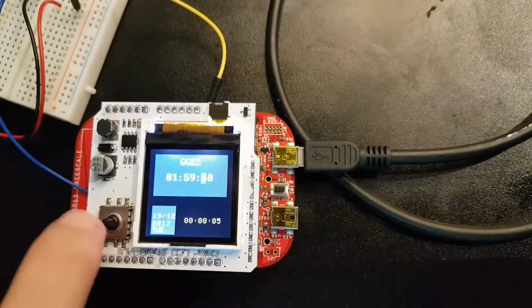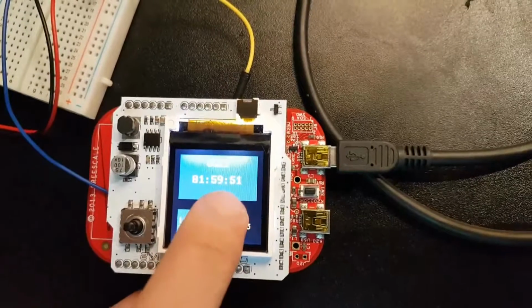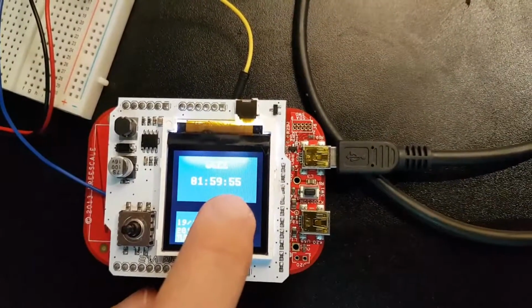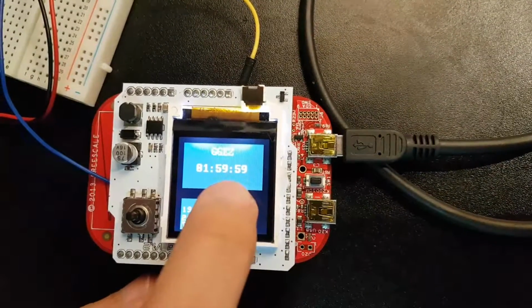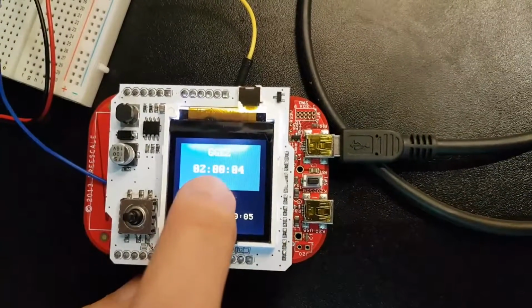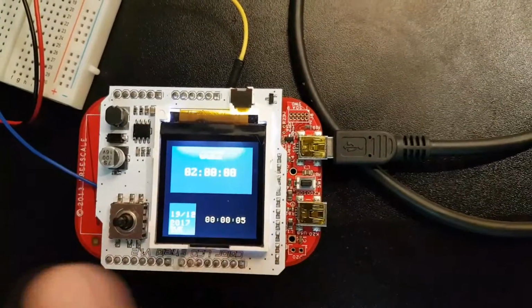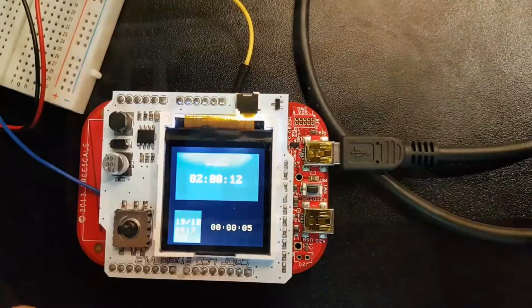Now I'll let the clock run and we'll observe how the rollover happens. Now as you can see, as it reaches 60, the minute increases, and then as the minute goes over 59, which is 60, the hours increase also, which means the time is working as planned.